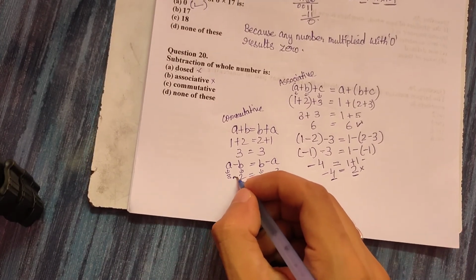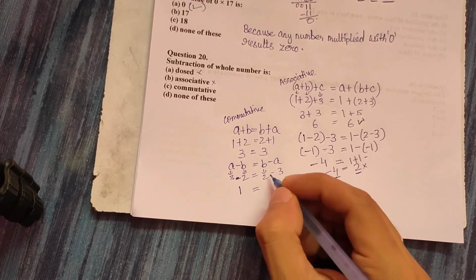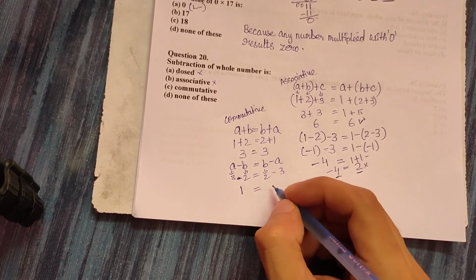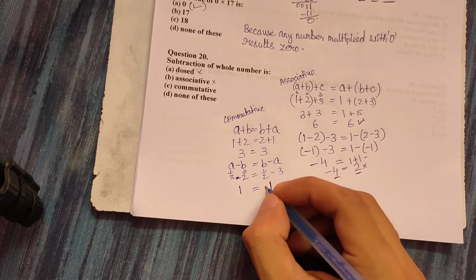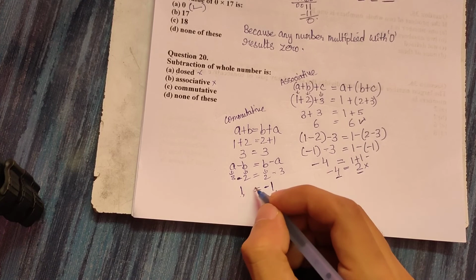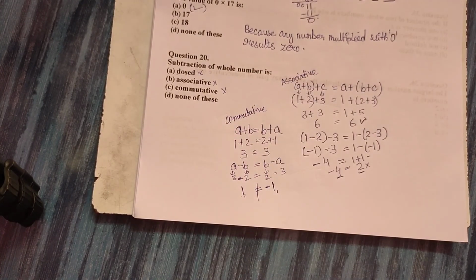Now 3 minus 2 is 1, and here 2 minus 3, so with plus and minus we take the bigger number's sign, which is minus. So 3 minus 2 is plus 1, but 2 minus 3 is minus 1. It is not equal. So commutative will also not be possible here.